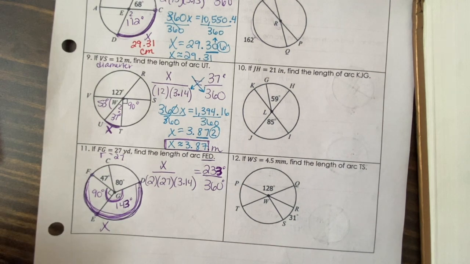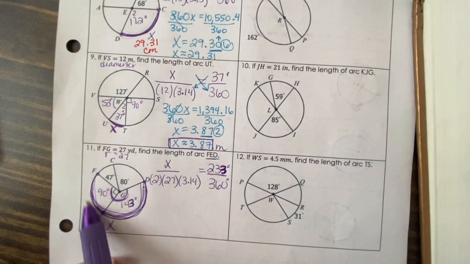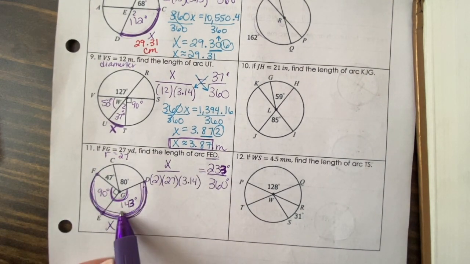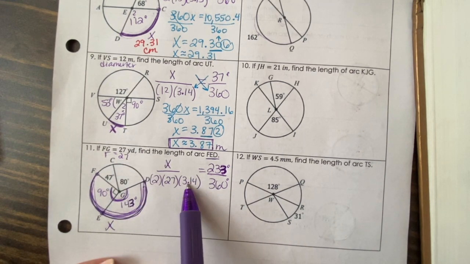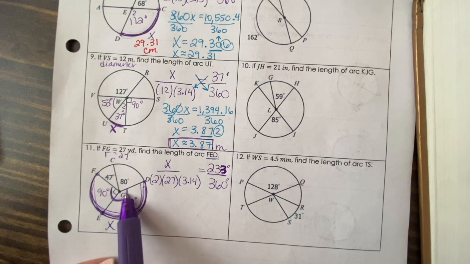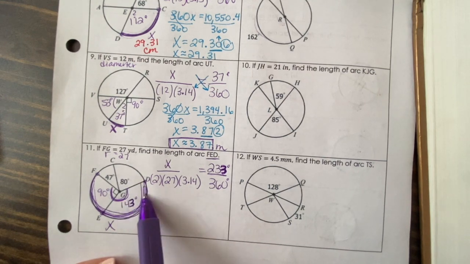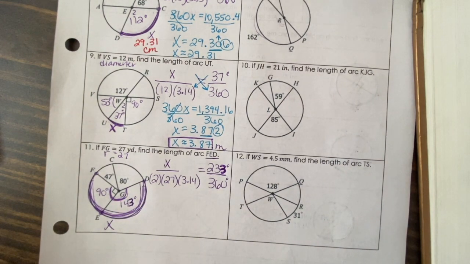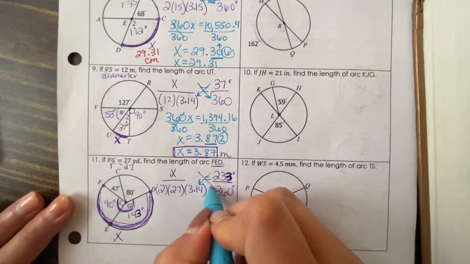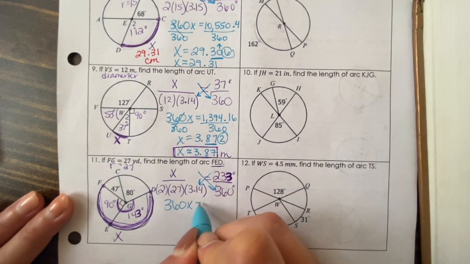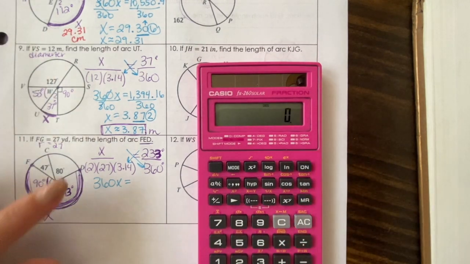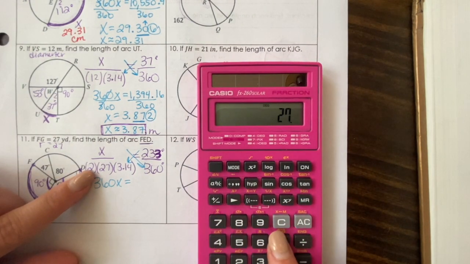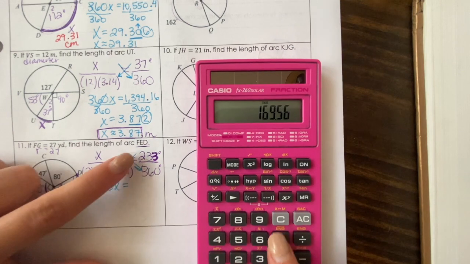All right, so we have the part of our arc length out of the whole arc length, which would be the circumference, equals the part of the degree of the circle out of the whole degree of the circle, which is 360. So now we are going to cross multiply. 360 times x equals, most of you can probably do this in like 30 seconds in your calculator, which is fine, 2 times 27 times 3.14 times 233.